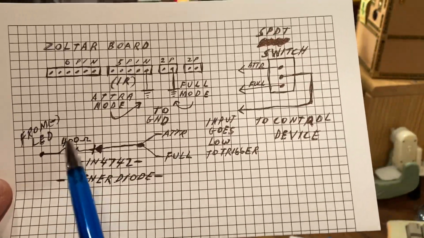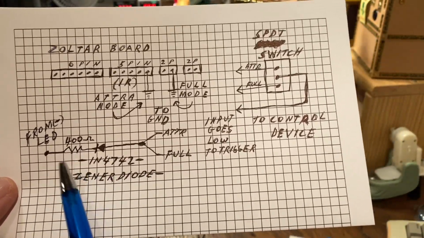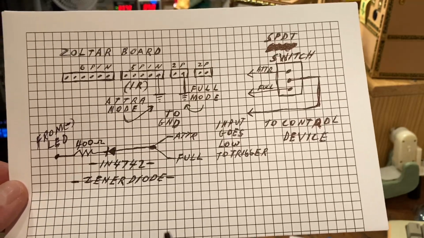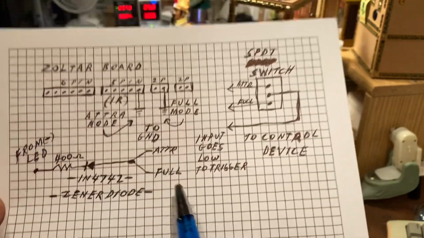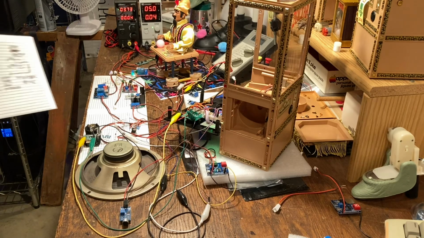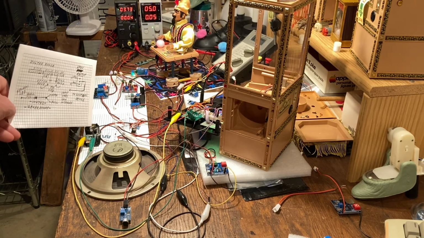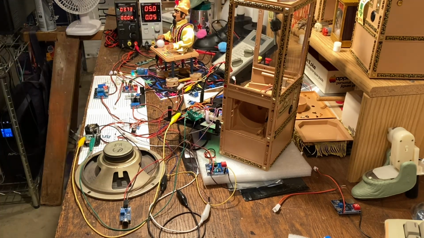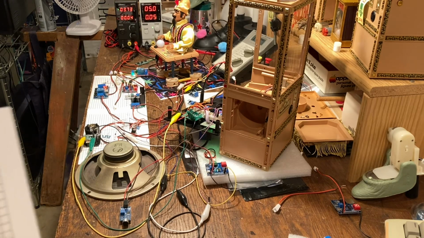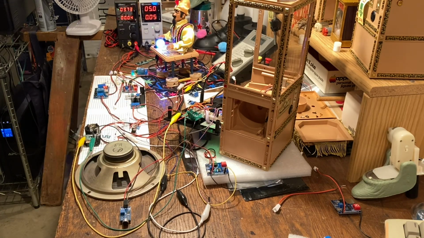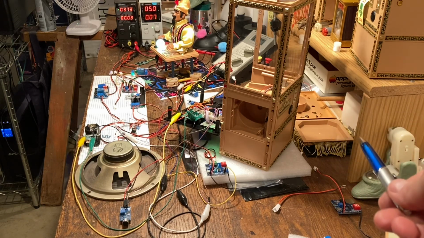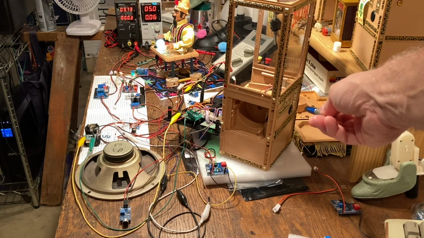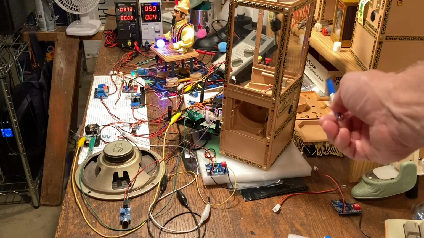So that's the schematic. And then this little guy right here, the 400 ohm resistor and the Zener diode, was only to be used with the little prop that I used as a demonstration, the one from Dollar Tree. That particular circuit happens to output a little bit of voltage when it's at rest, and it was keeping my IR sensor on the front of Zoltar from tripping.